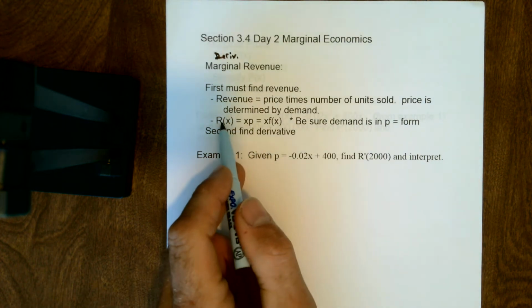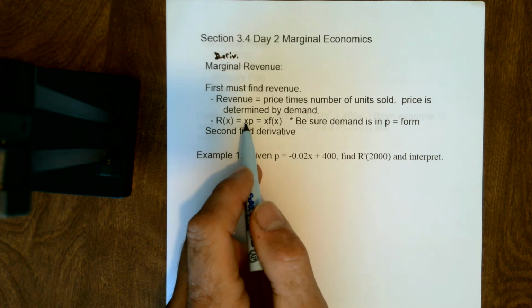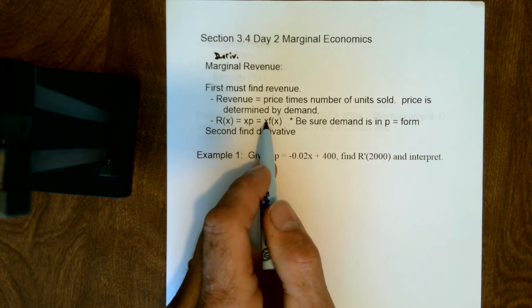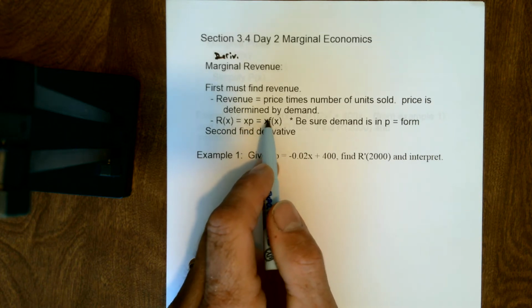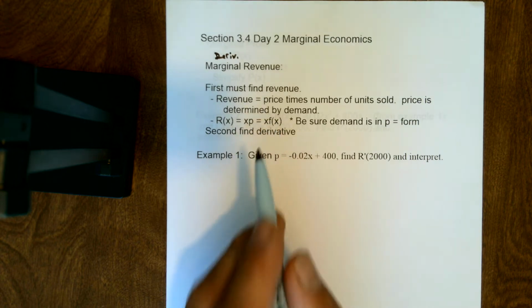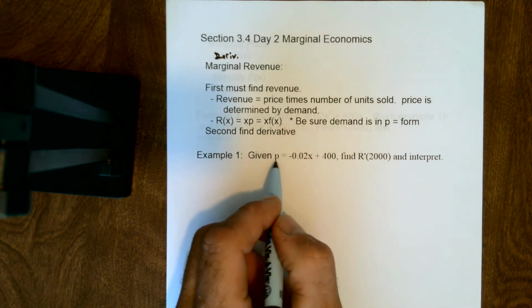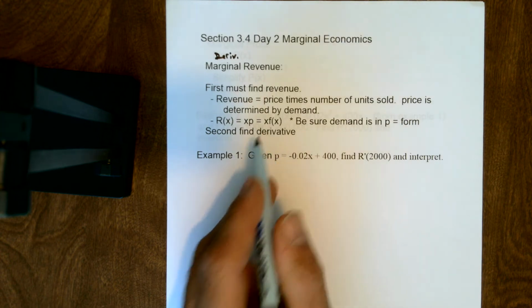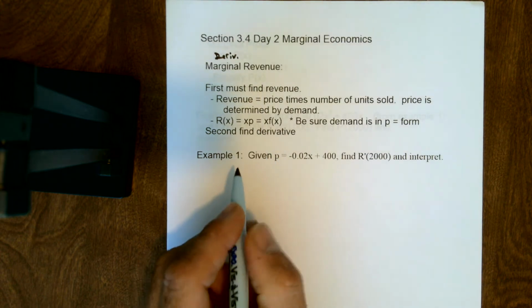So our revenue function is going to be defined by x, which is the number of units that we sell, times p, which is our price. Or if you want to think of it as x times f of x. What we have to remember is that we're in p equals form, so we have to have our price. Little p stands for price.